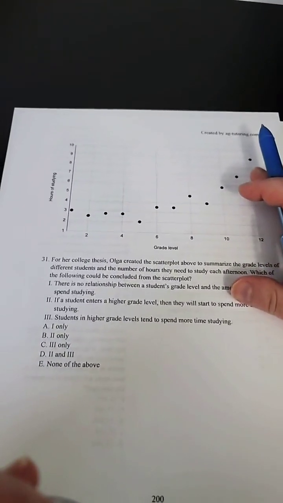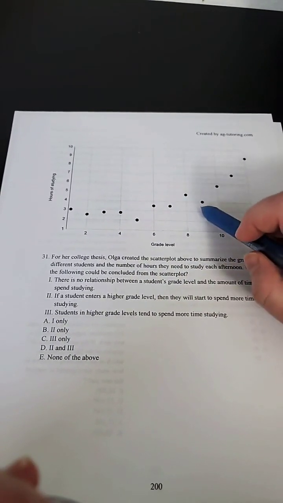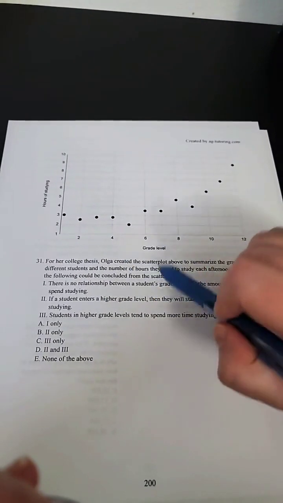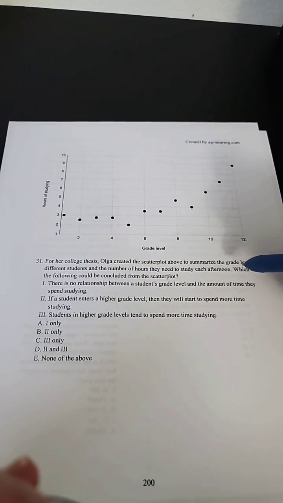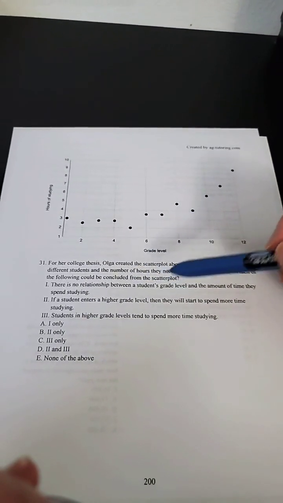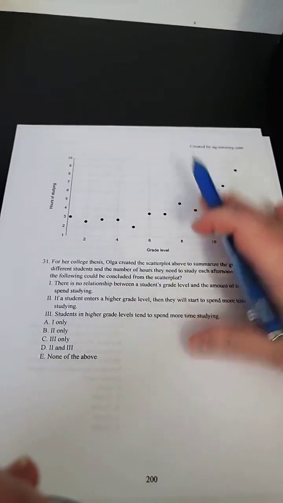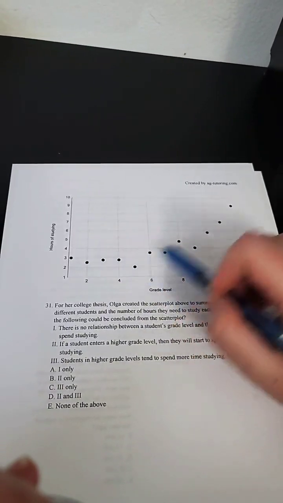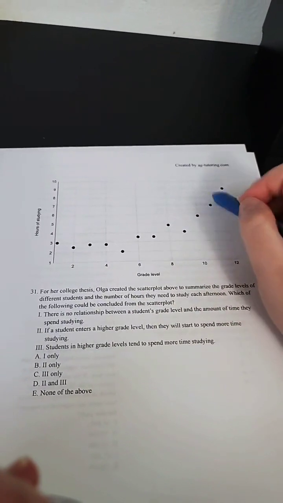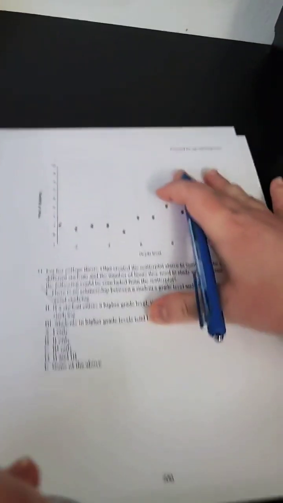So let's see. Which of the following can be concluded from the scatter plot? There is no relationship between a student's grade level and the amount of time spent studying. No relationship means there's no relationship here. There does seem to be some sort of relationship, like it does tend to increase over here. So I wouldn't necessarily say that, so that would be off of our list.